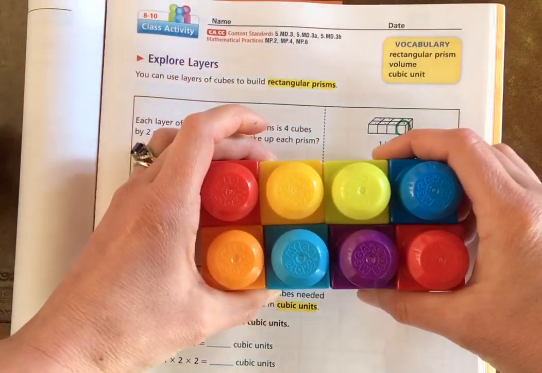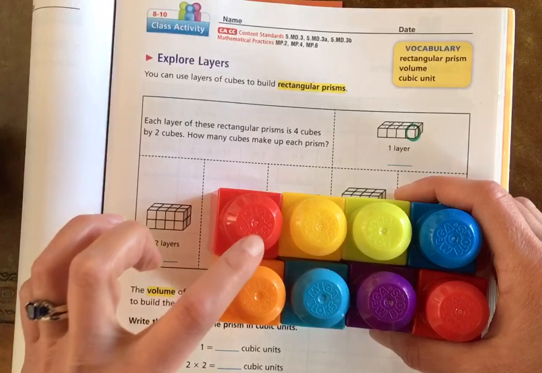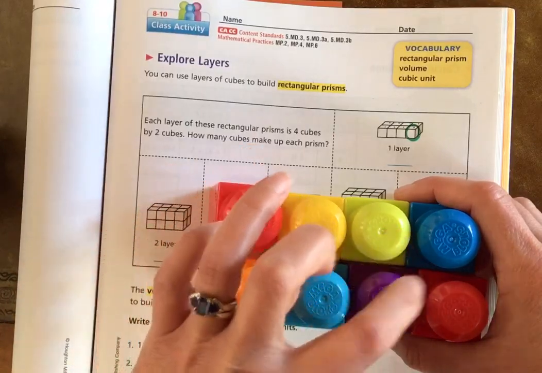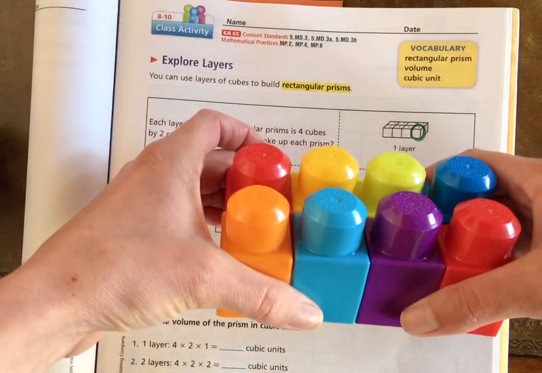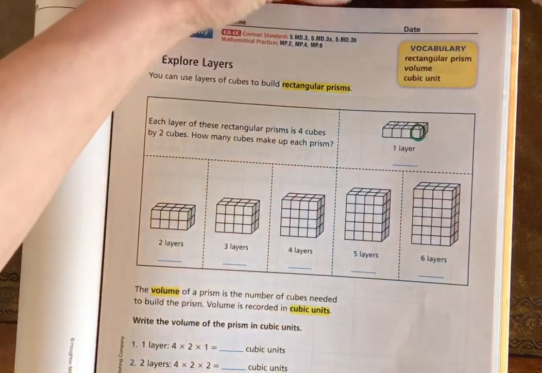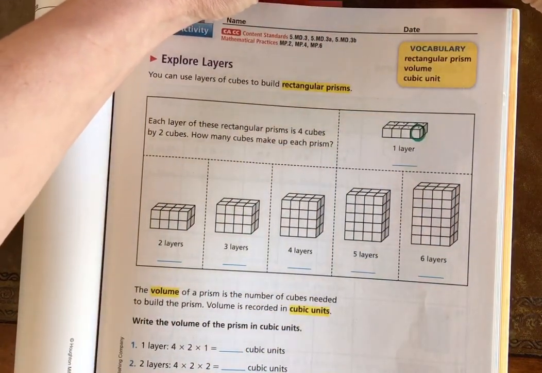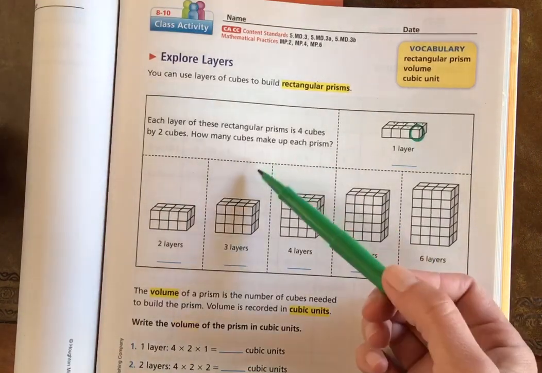So I've used these large Lego blocks to construct this base layer. I have 1, 2, 3, 4, 5, 6, 7, 8 of these cubes. This is my base layer. I can turn it sideways so that it sort of looks like the picture. All right, so the volume of my base layer is 8 cubes, and I've built a base layer of 8 cubes.